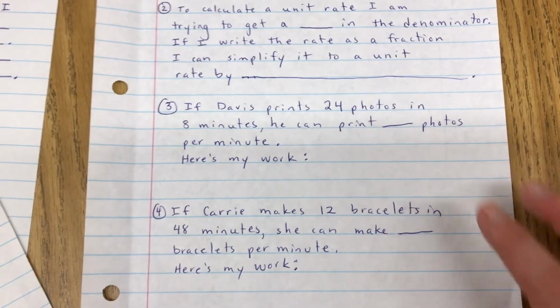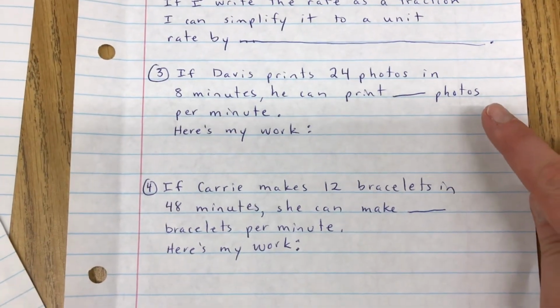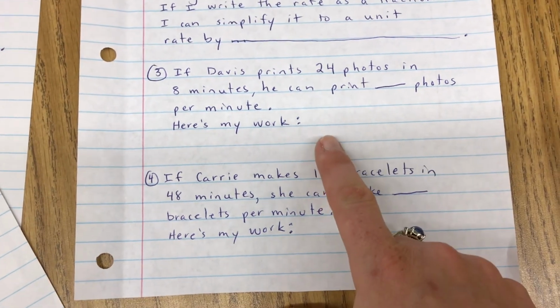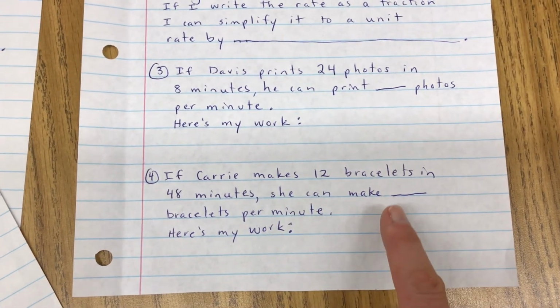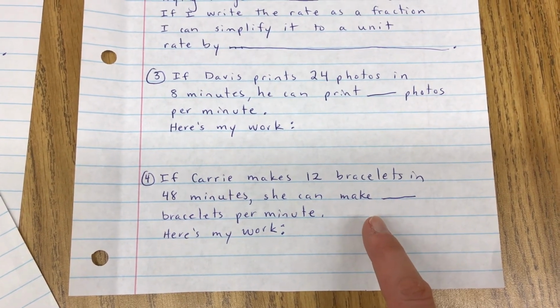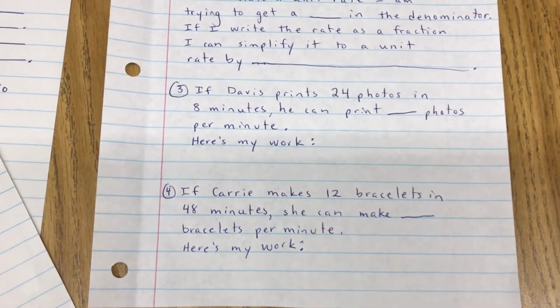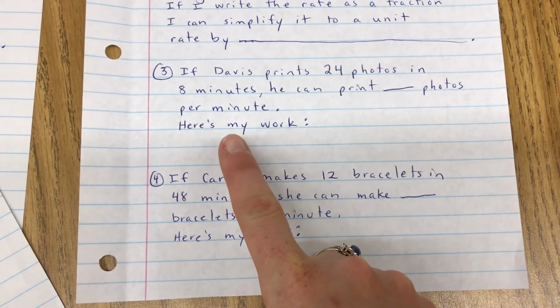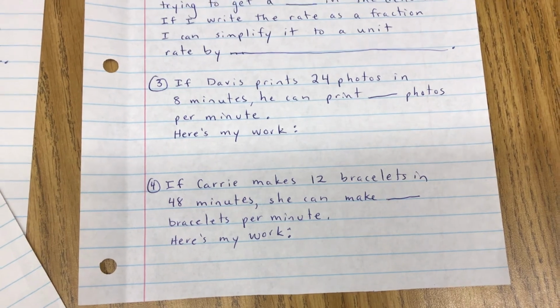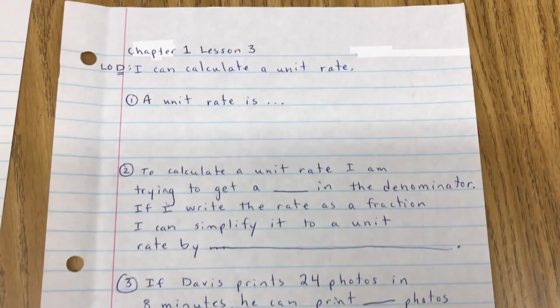And then these 2 we're going to show our work. So if Davis prints 24 photos in 8 minutes, he can print blank photos per minute. So how do you find the answer to that? And if Carrie makes 12 bracelets in 48 minutes, she can make blank bracelets per minute. So show your work for 3 and 4. Set up the fraction, show what you divide by, show your unit rate. All right, there you have it.